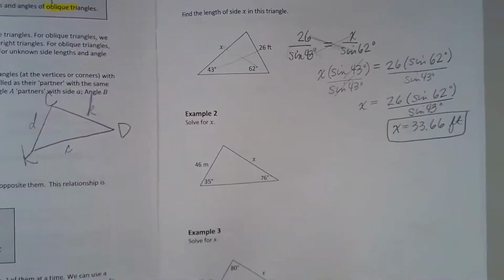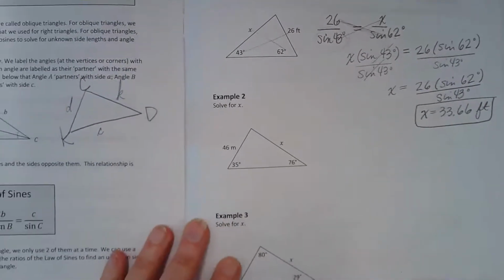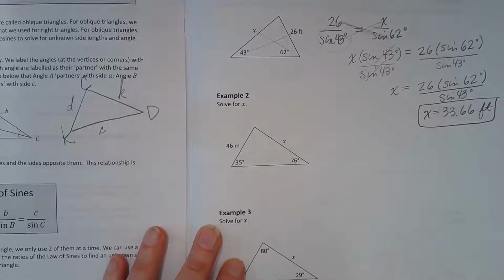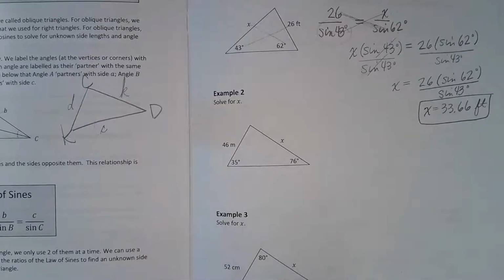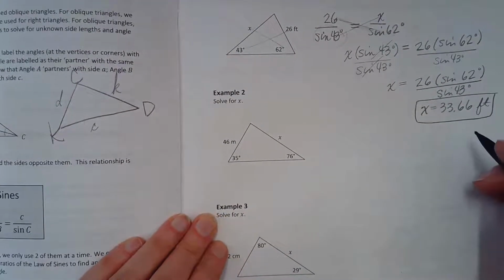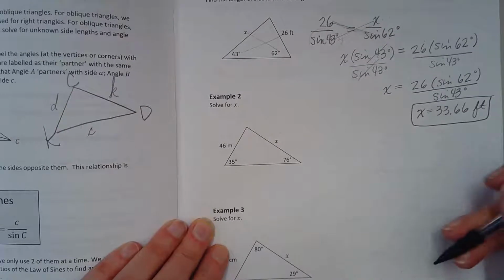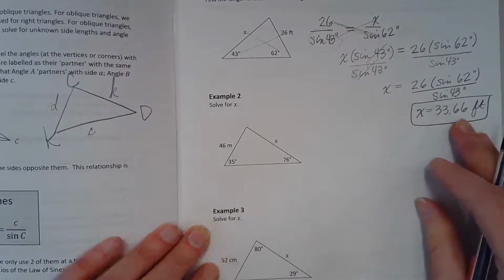So here's 25.99. 26 times sine 62. Close your bracket. How do you do that? See how they opened a bracket here? Close it off. Okay. And then divided by sine 43. You close the bracket again? Yeah.